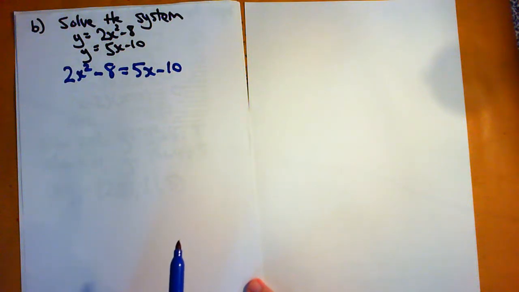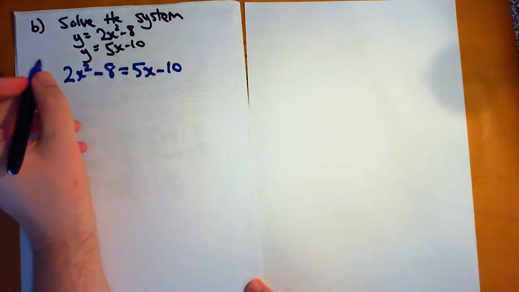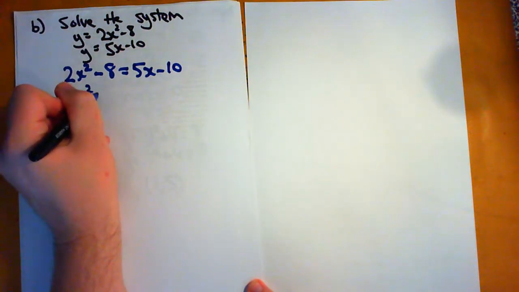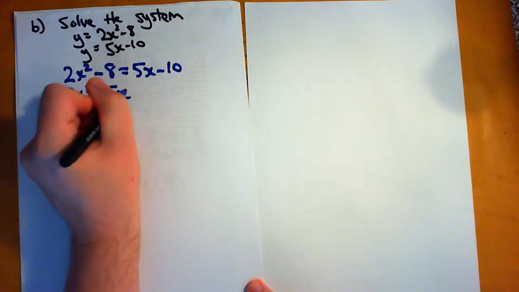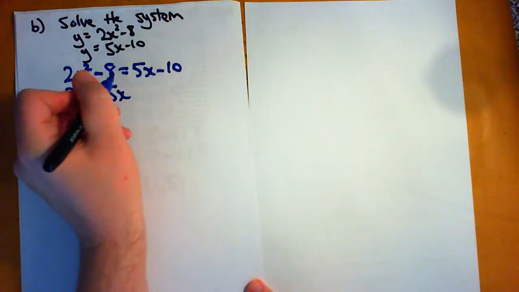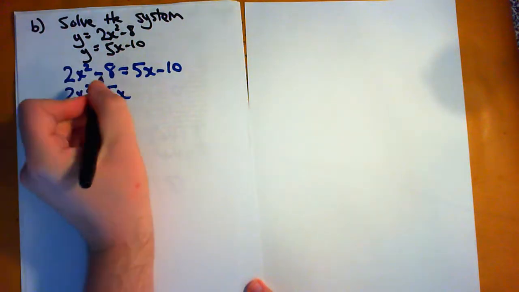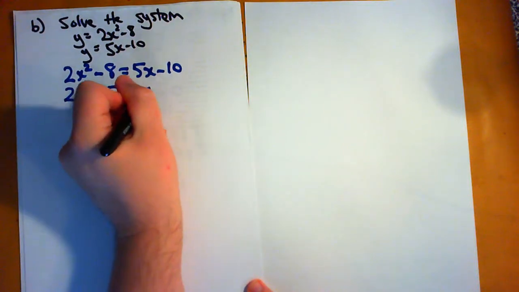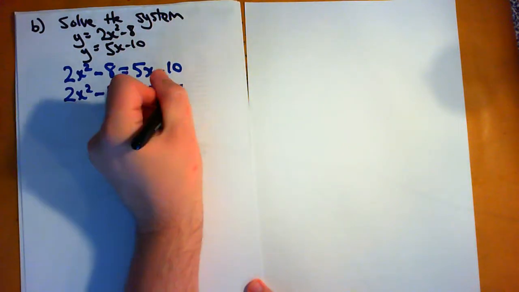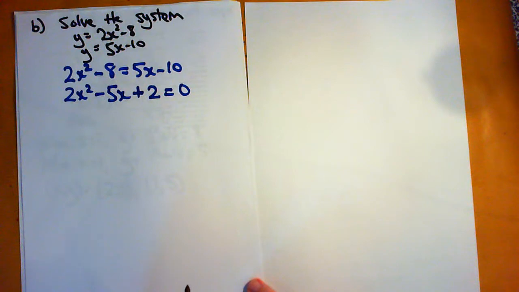We want to move everything to one side, so this will give us, if we move the 5x to the other side, we get 2x squared minus 5x. Let's move the minus 10 to the other side, so minus 8 plus 10 is plus 2 equals 0. So that's a quadratic equation.